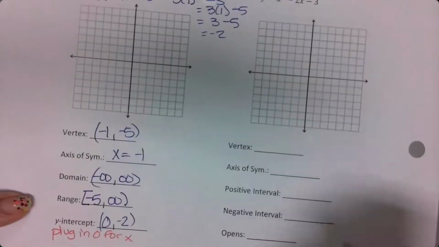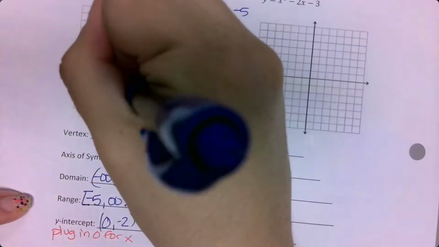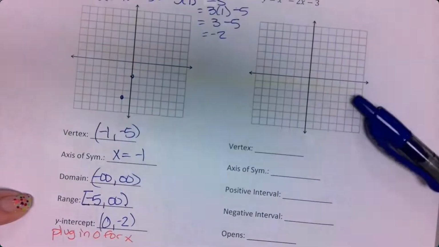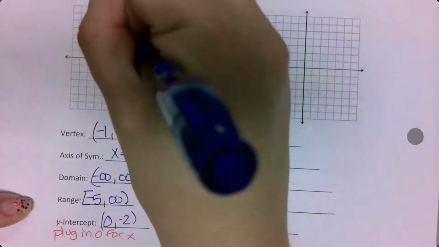Then I just need to go ahead and graph this. So my vertex is negative 1, negative 5. I have my y-intercept at negative 2. I have my axis of symmetry through this. So that means I reflect over that to get my other point. And then I just connect my points.